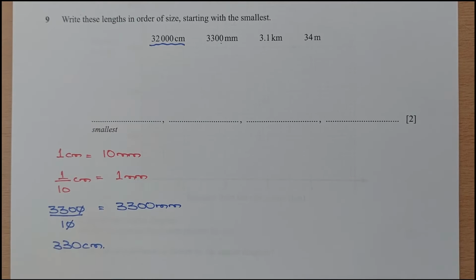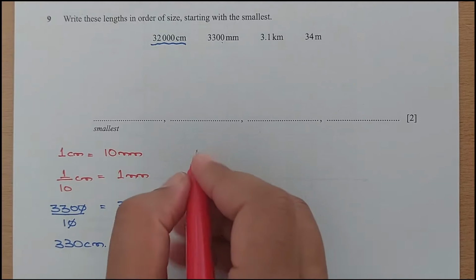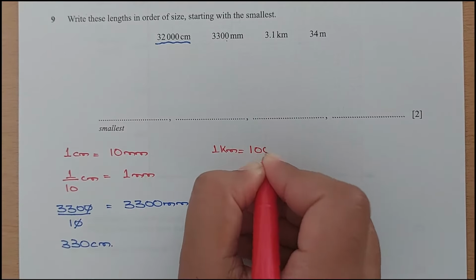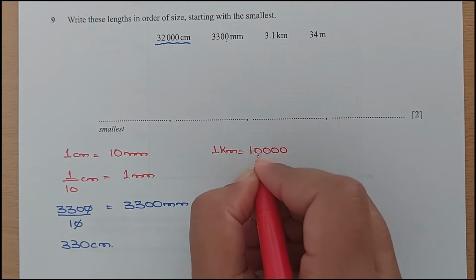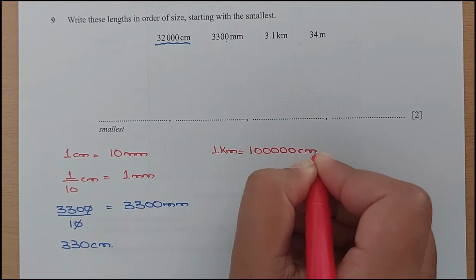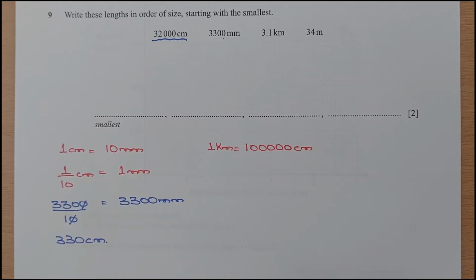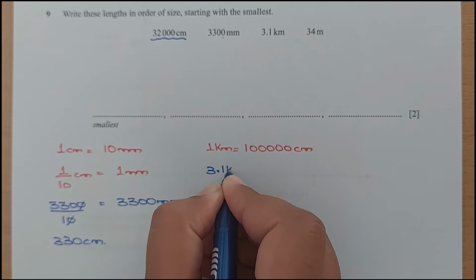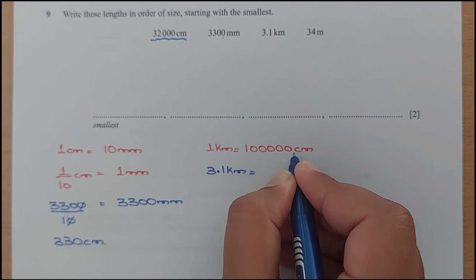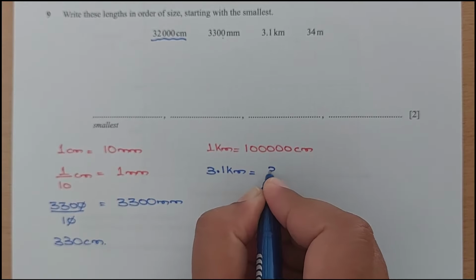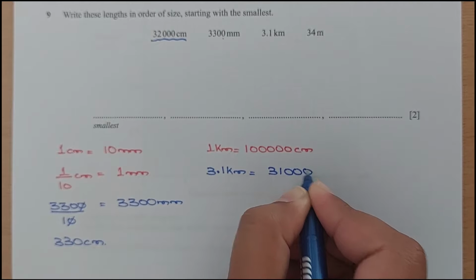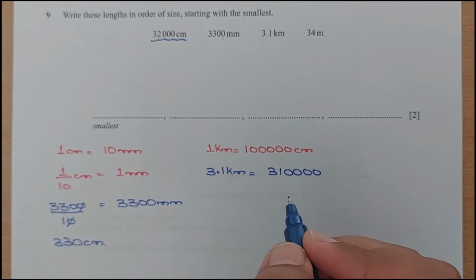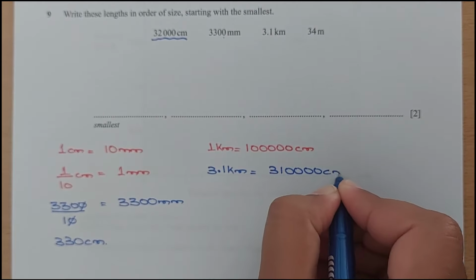Now for kilometers. 1 kilometer is equal to 100,000 centimeters, 1, 2, 3, 4, 5 zeros. Now we need to find 3.1 kilometers. So 3.1 is going to be multiplied with 100,000. That is 310,000, with 4 zeros because we have one decimal, so we cancel the 1 zero. This is in terms of centimeters.